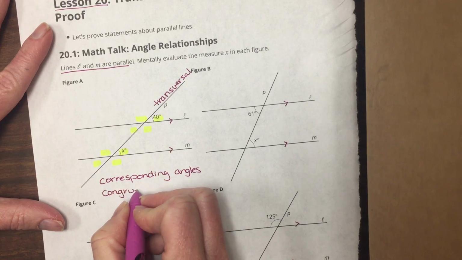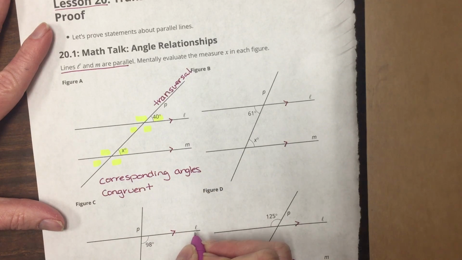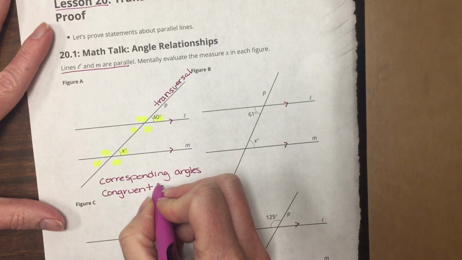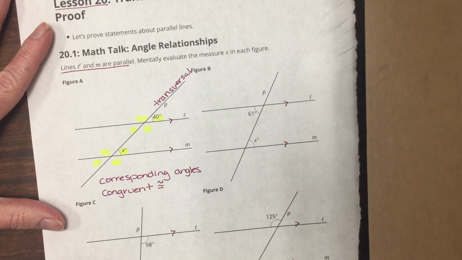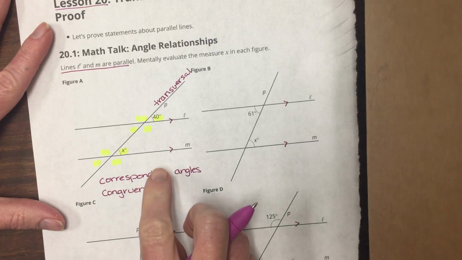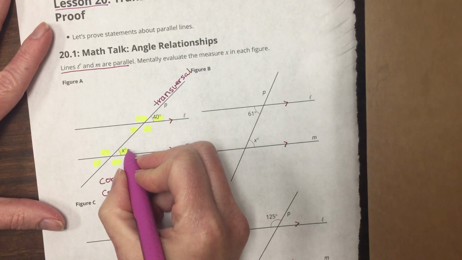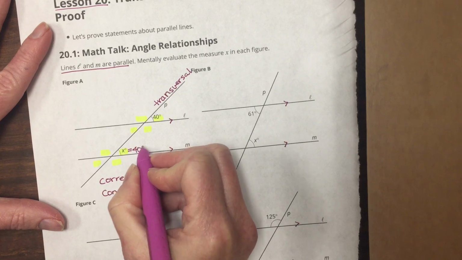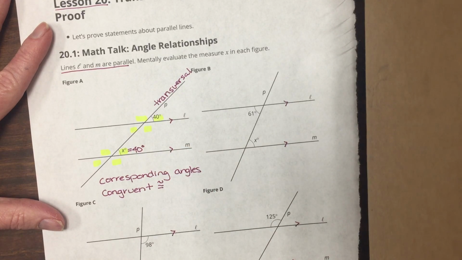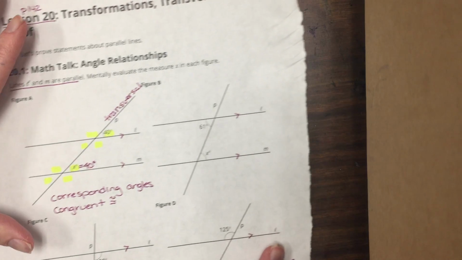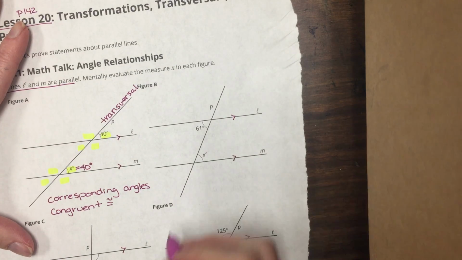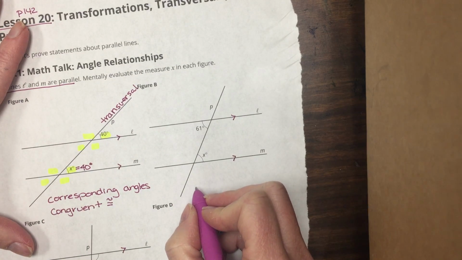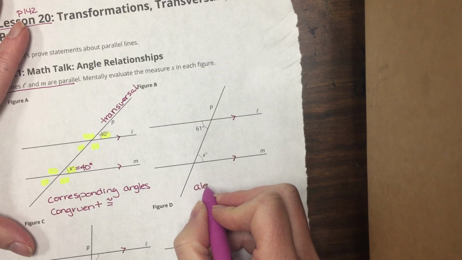congruent. To save us some time writing, instead of writing the word congruent today in our notes, I'm going to be writing the congruent symbol. So corresponding angles are congruent. So I know this little angle right here would also be 40 degrees.